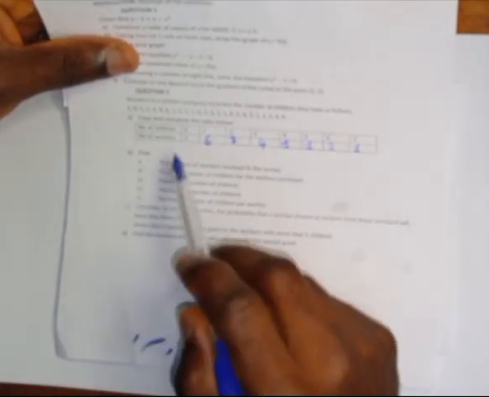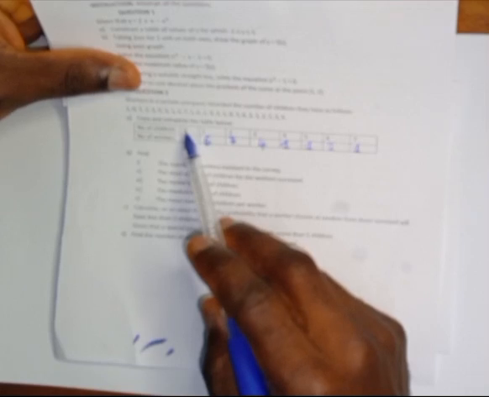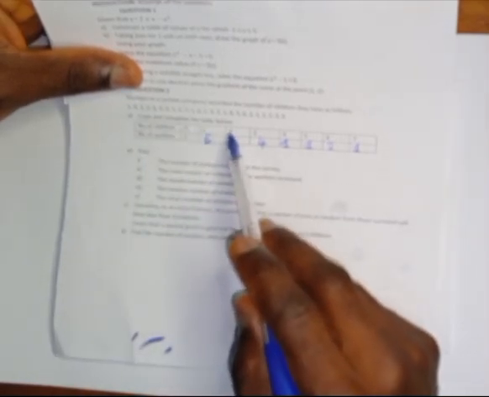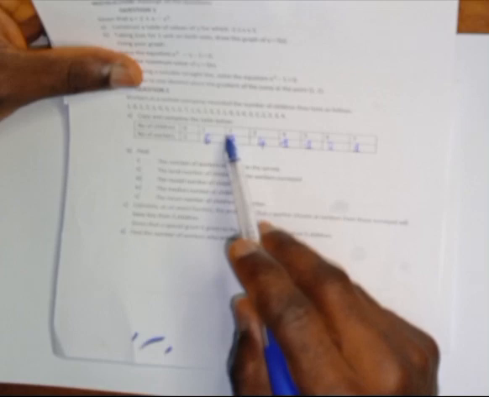Question C says calculate as an exact fraction the probability that a worker chosen at random from those surveyed will have less than 3 children. Less than 3 children simply means either the worker has no child, or the worker has 1 child, or the worker has 2 children. That's what it means.